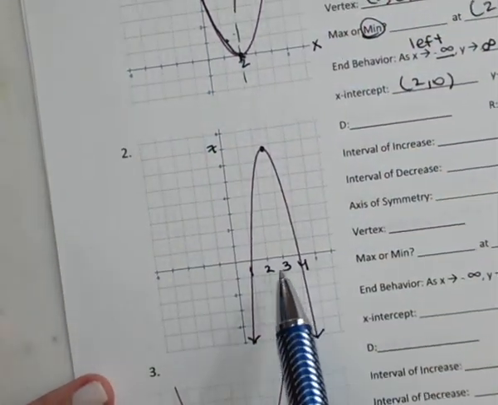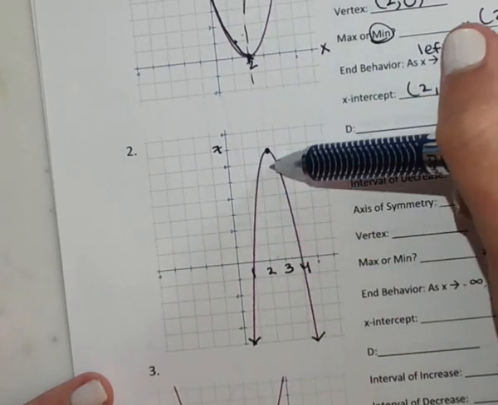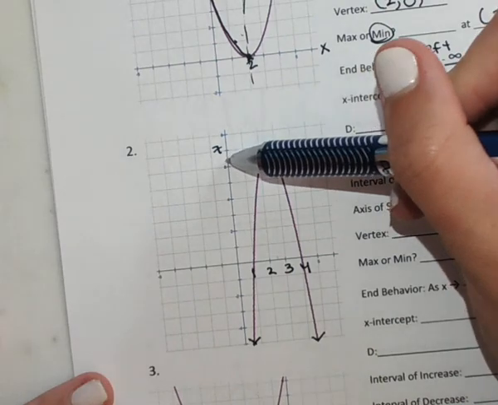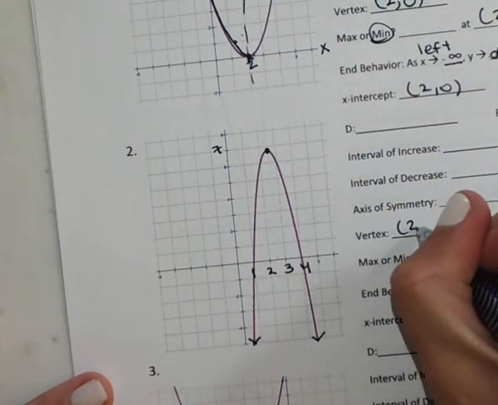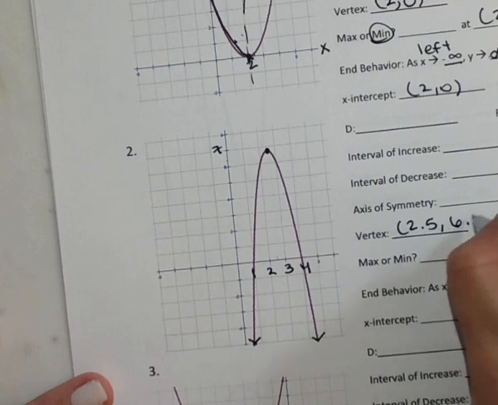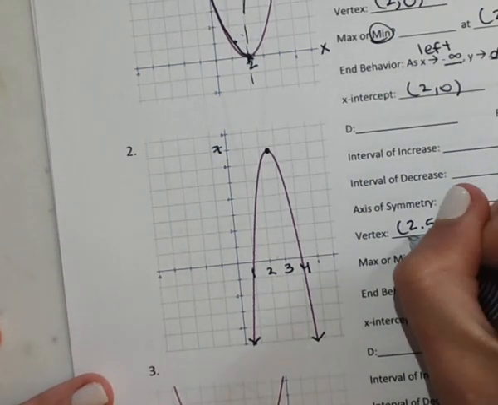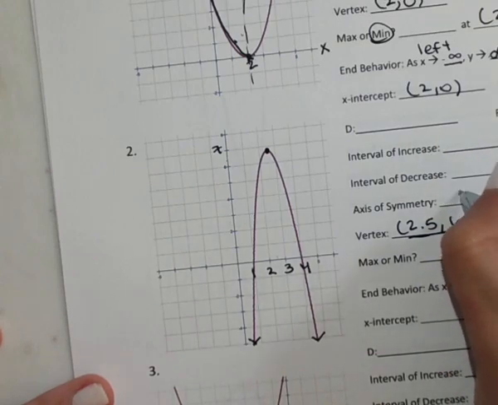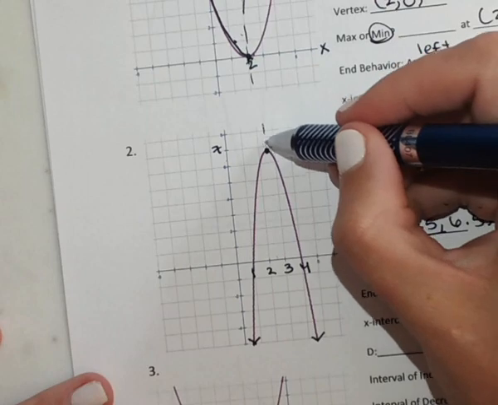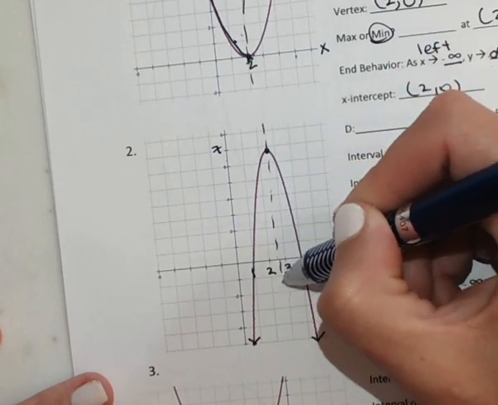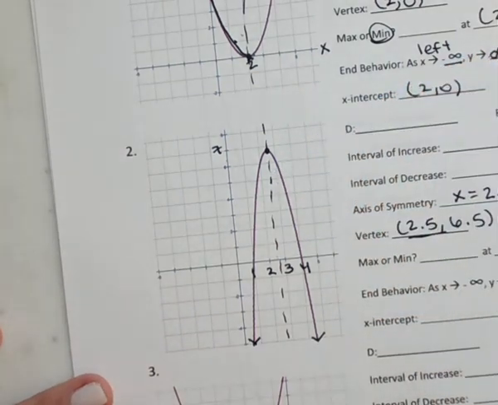So for this one, it looks like our vertex is going to be at 2.5, comma, positive 6.5. The axis of symmetry is always the first value in the vertex, and it's always an x equals equation. And remember, that's if you drew a dotted line there and folded your graph in half, it would perfectly map onto itself because it'd be symmetric about the vertical line.